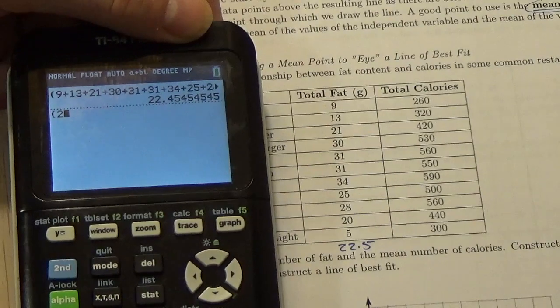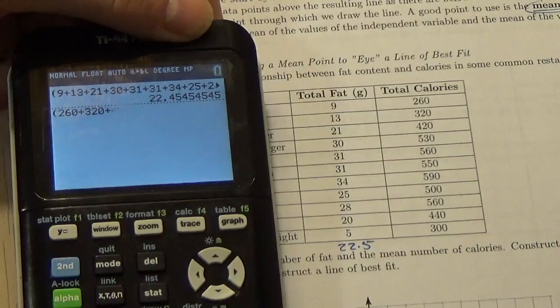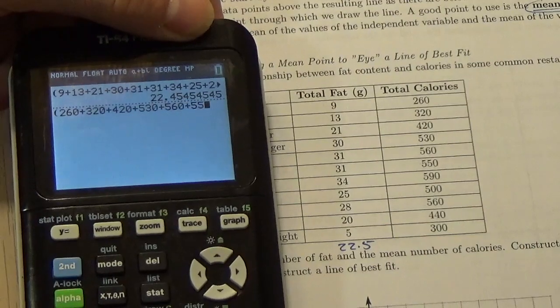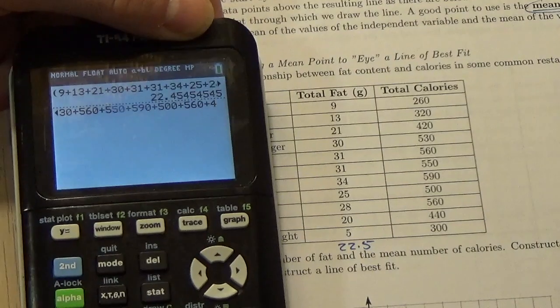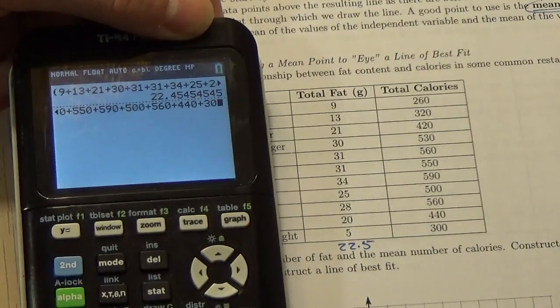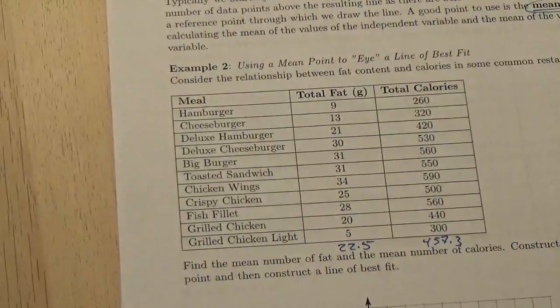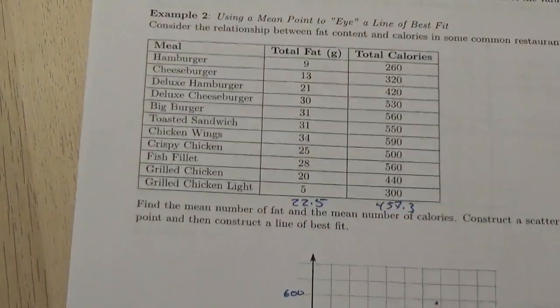On the other hand here, we've got 260 plus 320 plus 420 plus 530 plus 560 plus 550 plus 590, keep going here, 500 plus 560 plus 440 plus 300, divided by 11. And I'm getting 457.3. Okay, so now I'm going to plot that point right there on my grid.